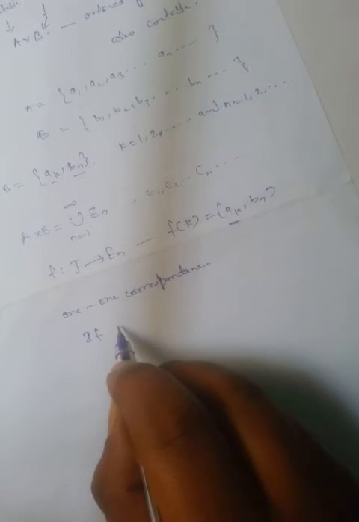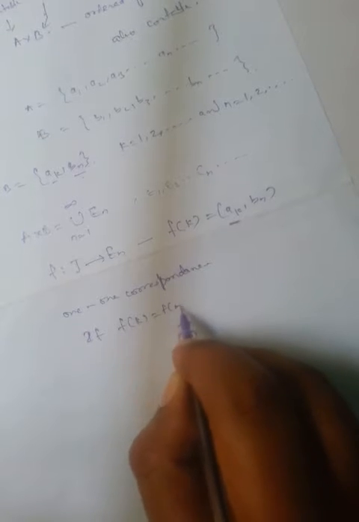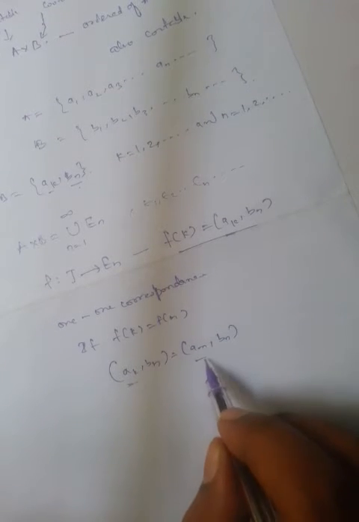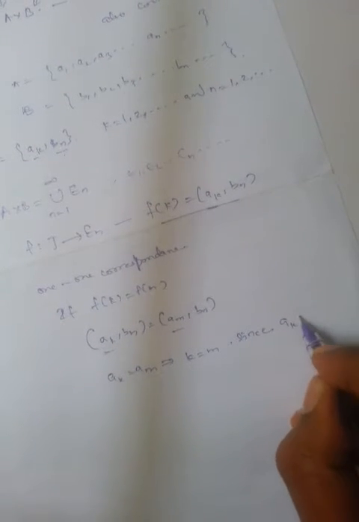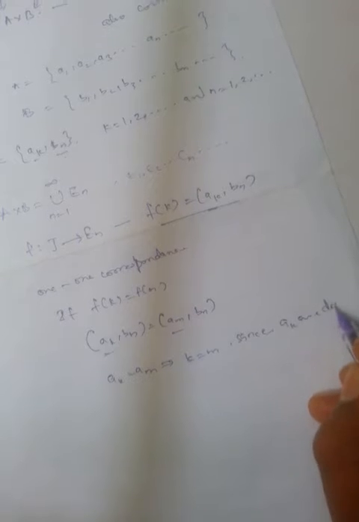If f of k equals f of m, we get (ak, bn) equal to (am, bn). From the function we have already defined, we get ak equal to am, which implies k is equal to m, since the ak's are distinct. Now the one-to-one correspondence is over.